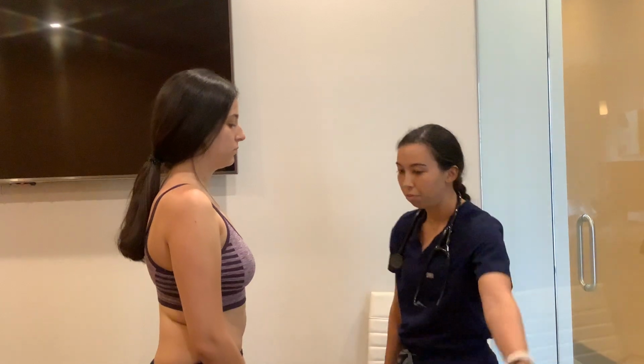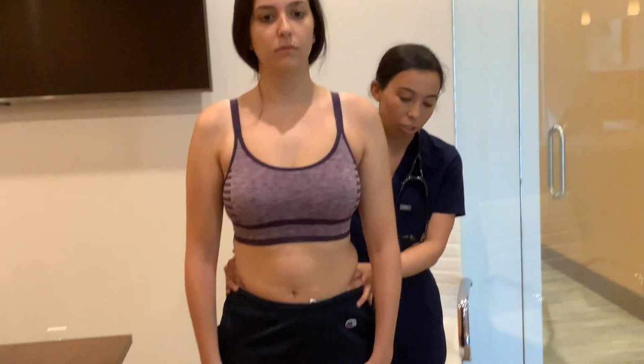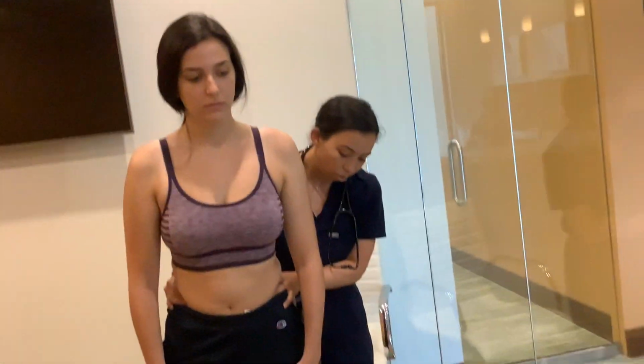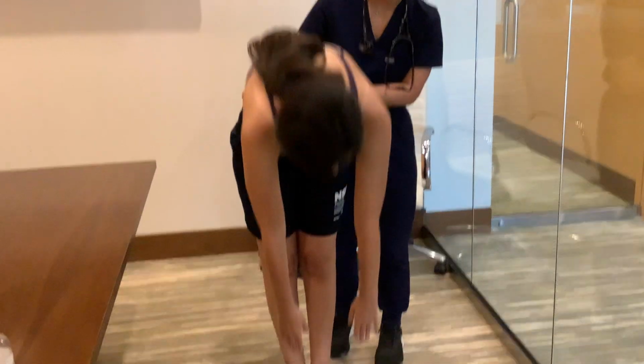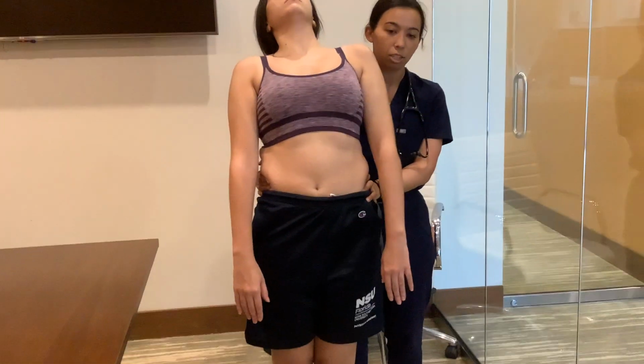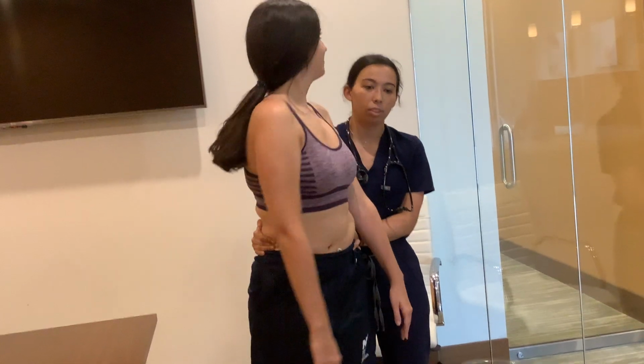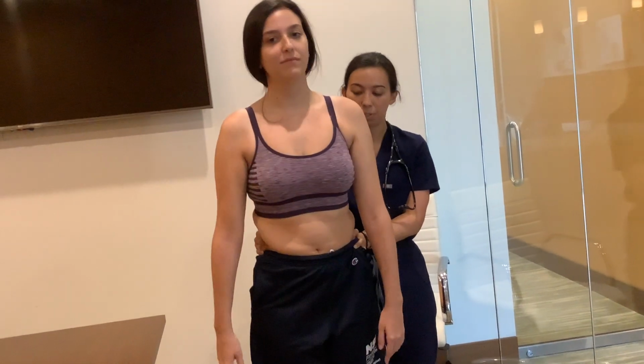I'm now going to have you face the camera right here. So I'm going to come on your side here. I want you to bend down and touch your toes for thoracic and lumbar flexion, and then extend as far back as you can for extension. I want you to turn to your left for rotation, and then the opposite side.